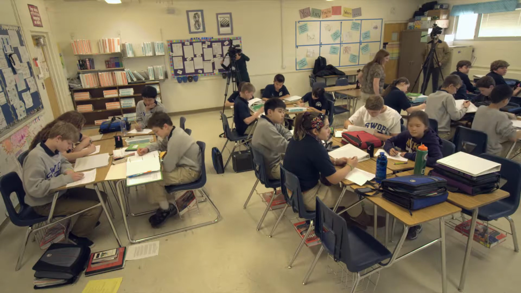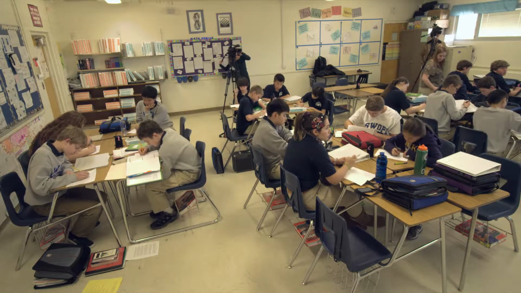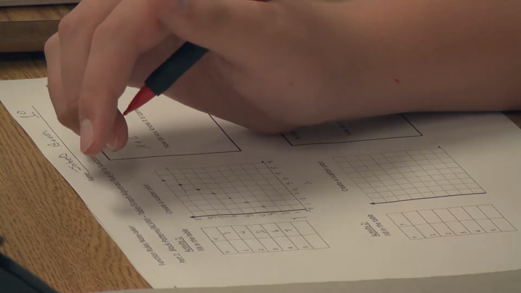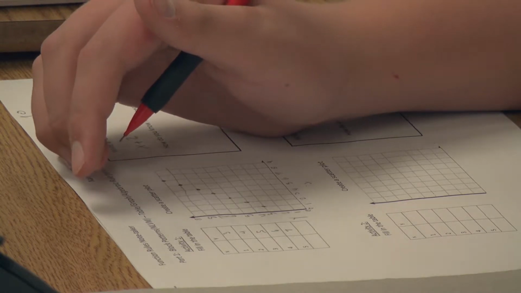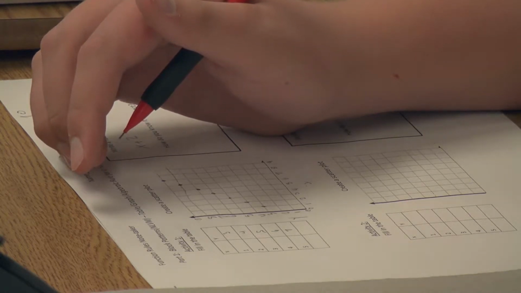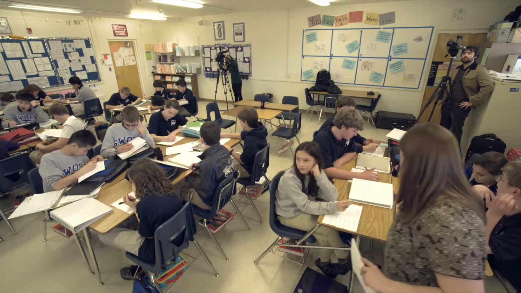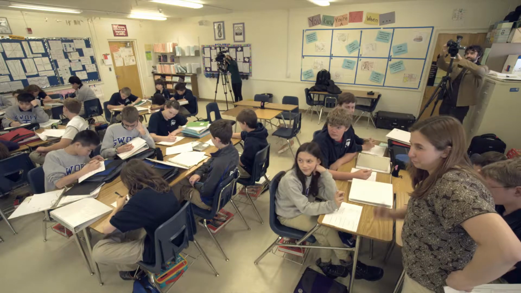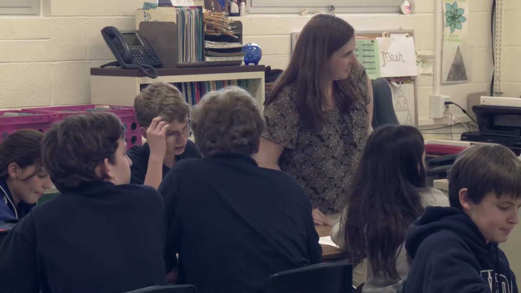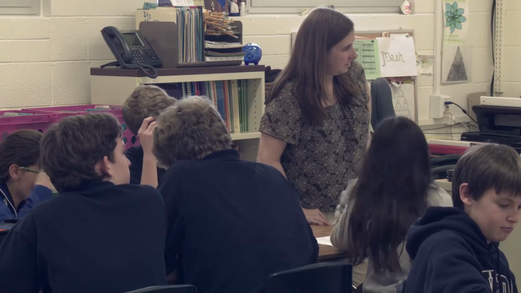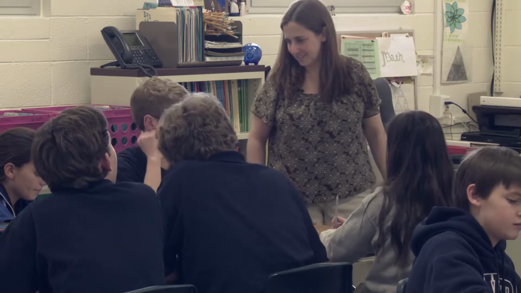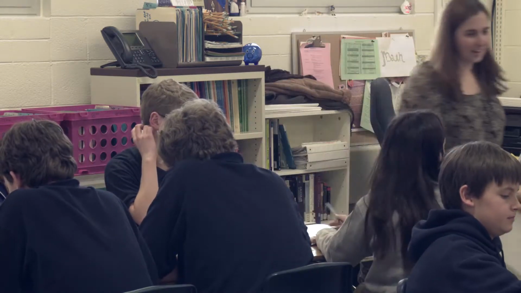Okay, I see most people have their table done. Did you get 4 for number 3? Isn't it 4 for number 3? And you have your scatter plot done. Okay. All right, look at the perimeter of the next one. What do you think it is? 1, 2, 3, 4, 5, 6. 1, 2, 3, 4, 5, 6, 7. Got it? Yeah. Okay.